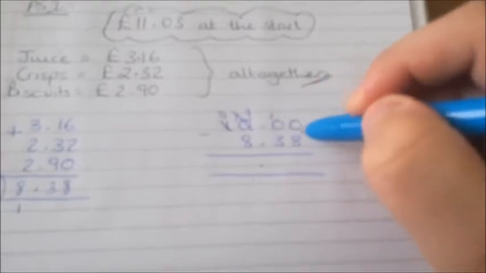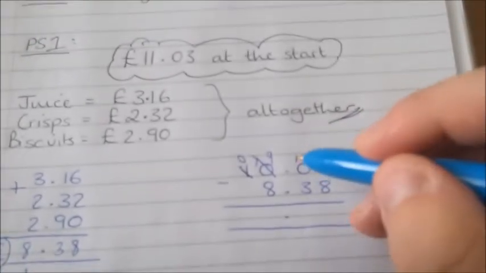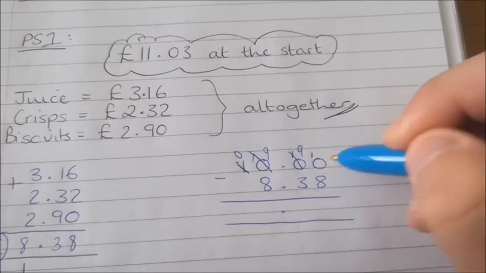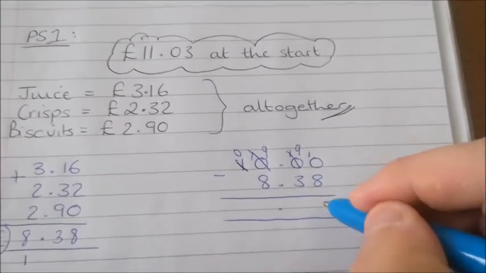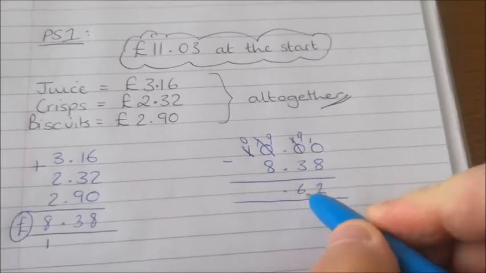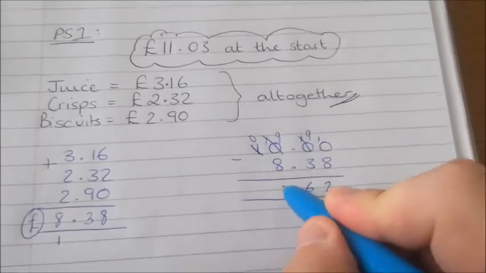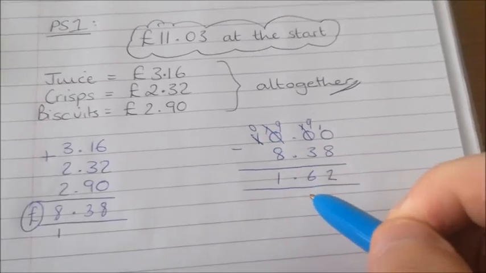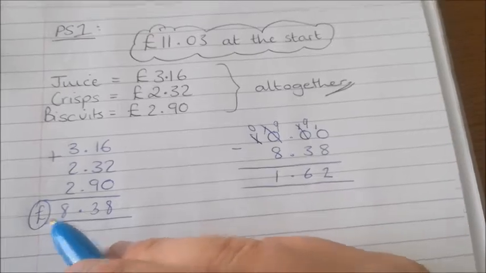And now we need to do 0 take away 8. So we need to borrow from the 10, now have 9, and then drag it across. So we now have 10 take away 8, which is 2. 9 tenths take away 3 tenths, which is 6 tenths. 9 ones take away 8 ones is 1, and we have 0 in here. So we've got 162. Remember, pounds.